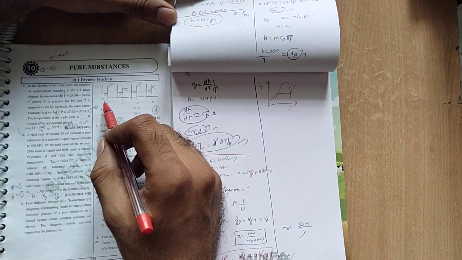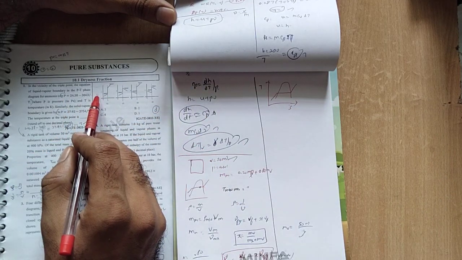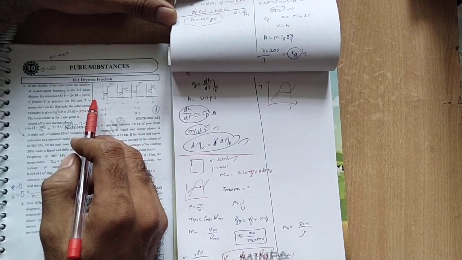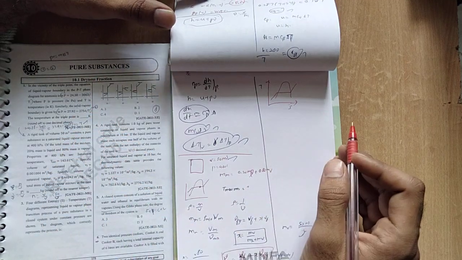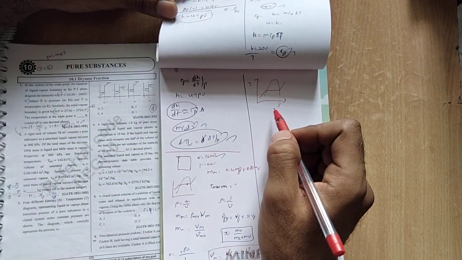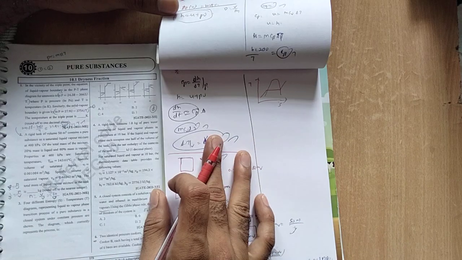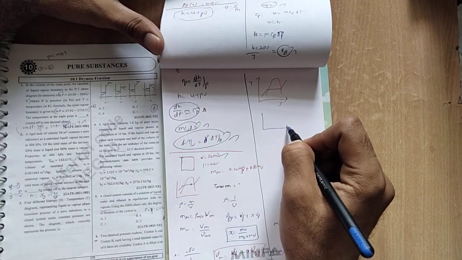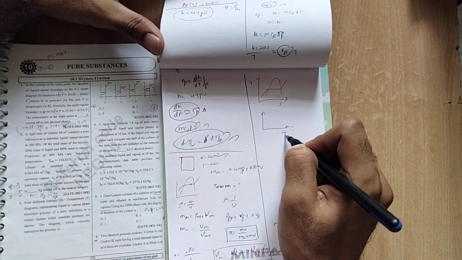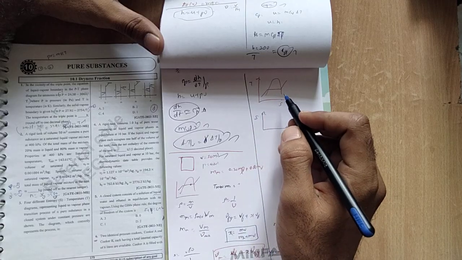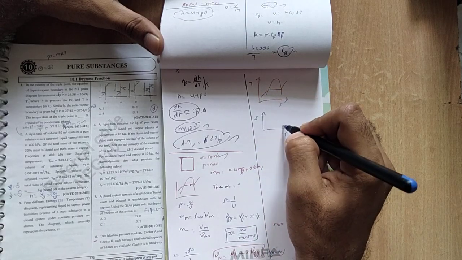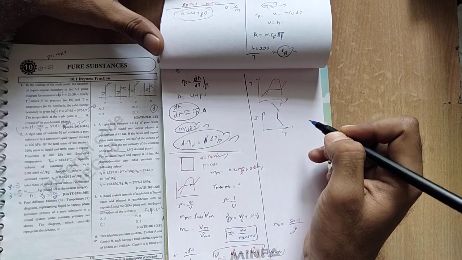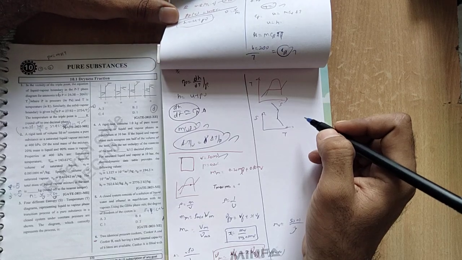You can see here it is given in a different format. They have given temperature on the horizontal axis and entropy on the vertical axis. How can we write it? Here temperature is there and here entropy is there. Like this, like this, like this. Am I writing correct?